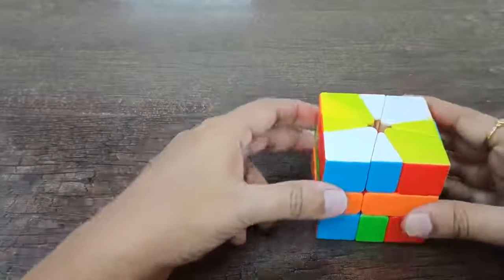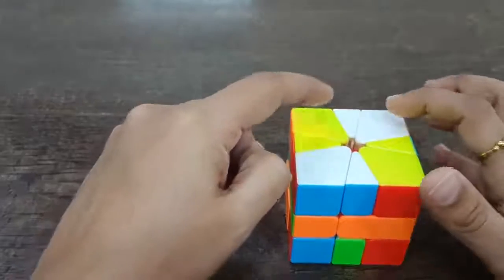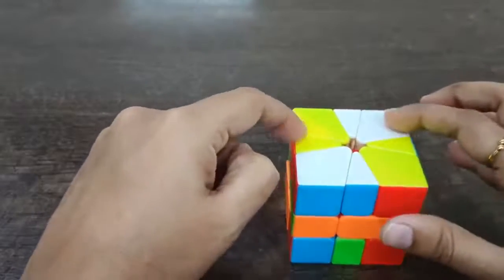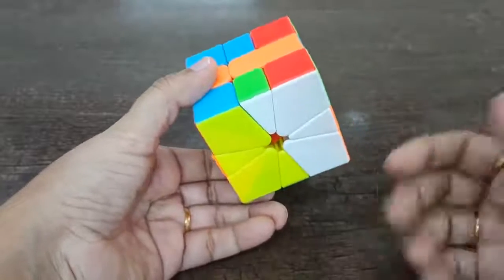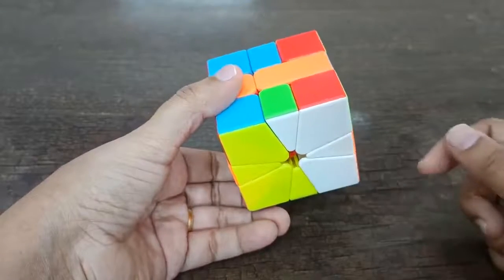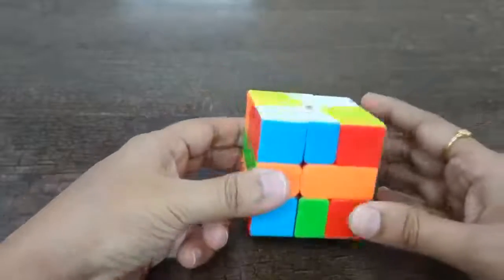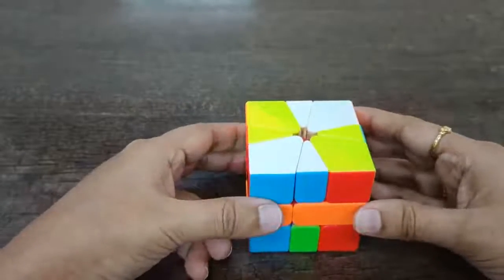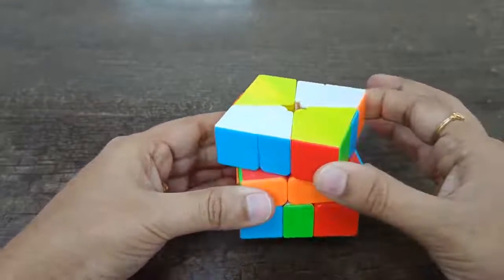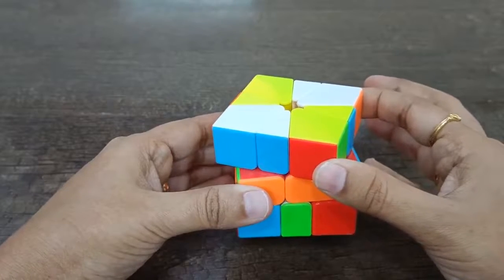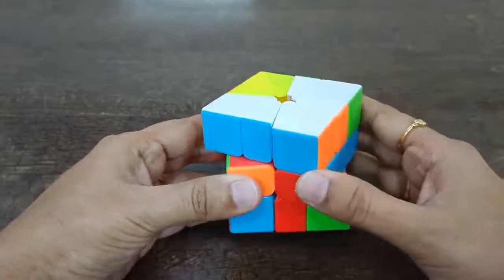you will also have one more case like this, where your top layer has the colors diagonally placed, and your bottom layer has the colors connected. So what do you do in such a case? In such a case, you simply can do the same thing. You just do a U. Okay, you do a U on the top layer, alright, and then rotate the cube.